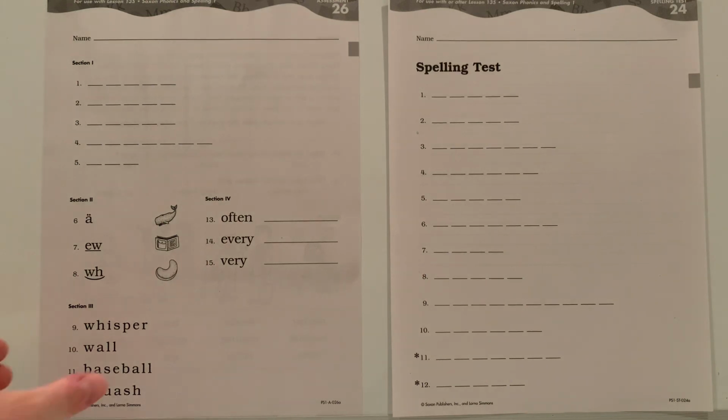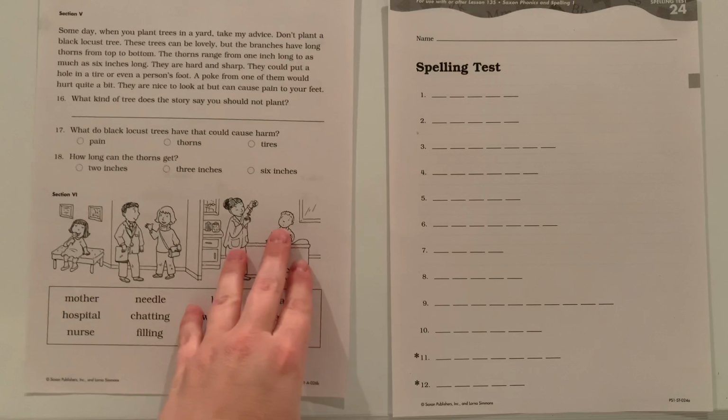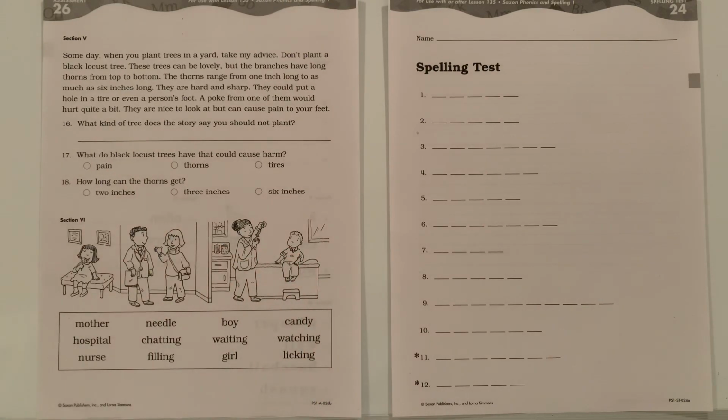When you're done with that, you may flip it to the back. You may read your story and answer your 3 questions that go along with the story. Just like we do in class, I want you to make sure you go back to the story and underline your answers so you make sure you get the correct answer. If you want to pause it and take a minute to work on that, you can, and then restart your movie, and then we'll go on to our spelling test.